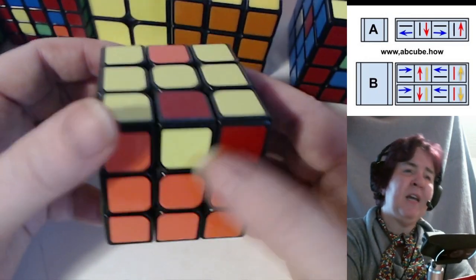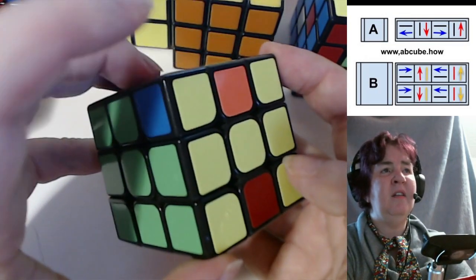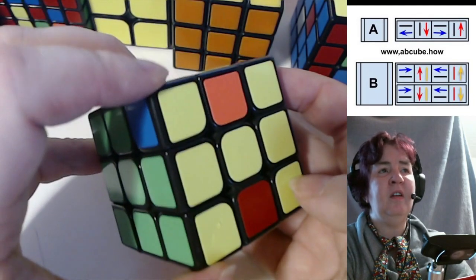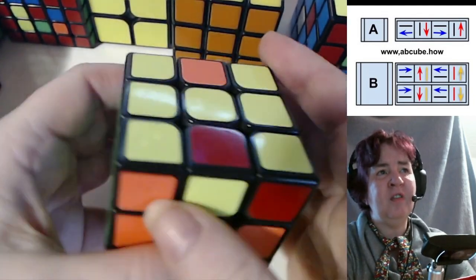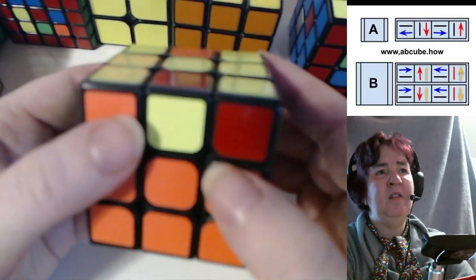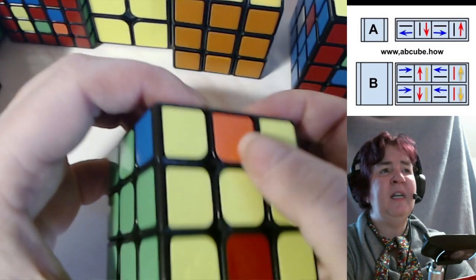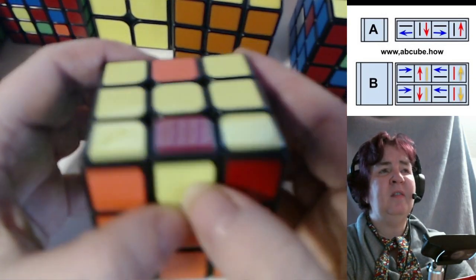Okay, let's pretend my edges are done, because they're not. This edge needs to be here, and this corner needs to be here, this corner needs to be there. But if we pretend the corners are done, we can see that we have an edge parity. Now, how do we undo this edge parity? This piece wants to be here, and this piece wants to be here.